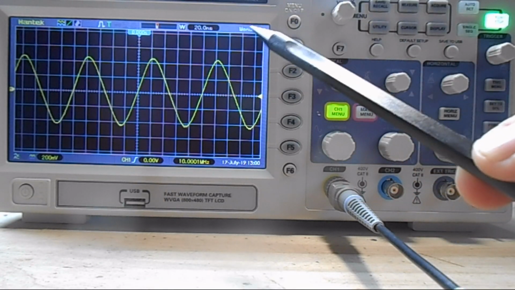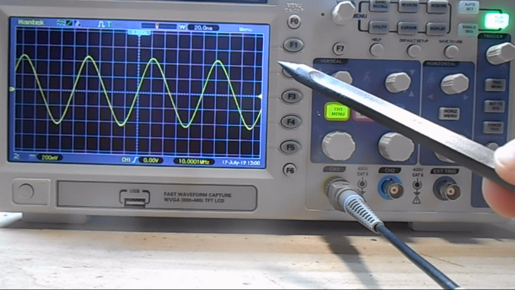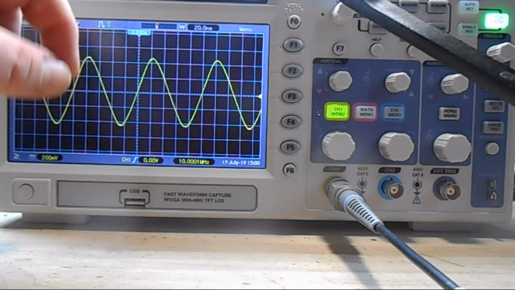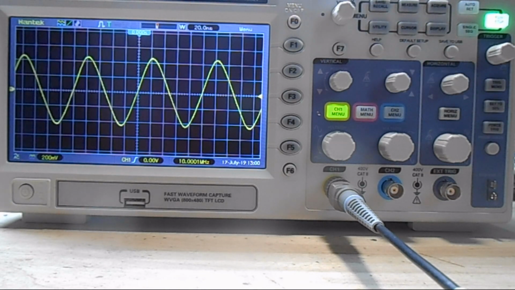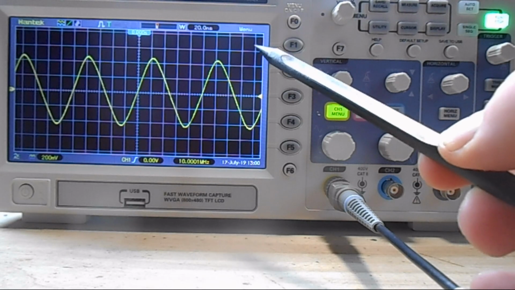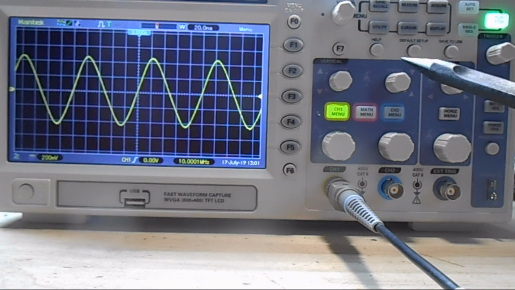That's the attenuation. And as the frequency increases, the attenuation also increases, and it's going to get smaller and smaller. So it doesn't mean you can't read a 500 megahertz signal with a 100 megahertz scope. Simply that signal is going to be degraded.